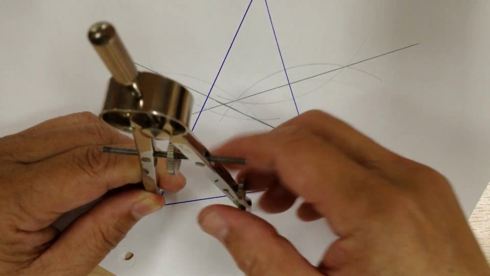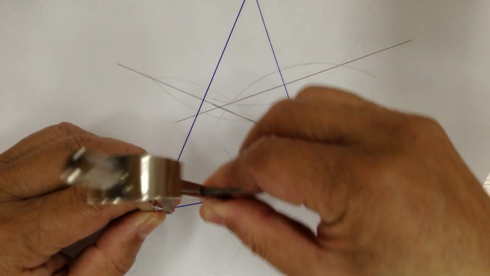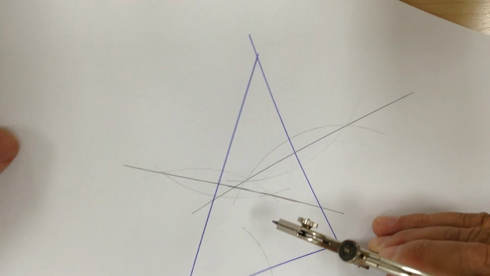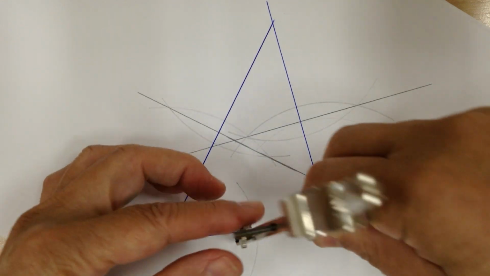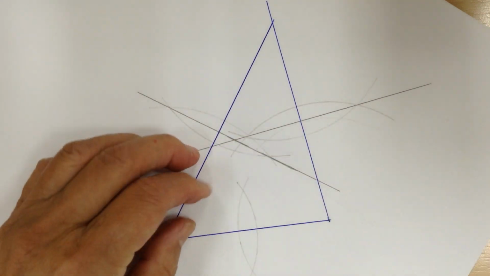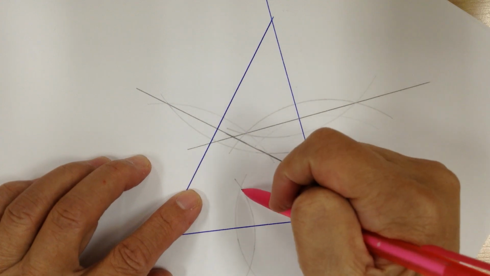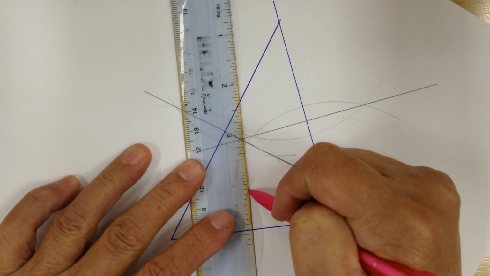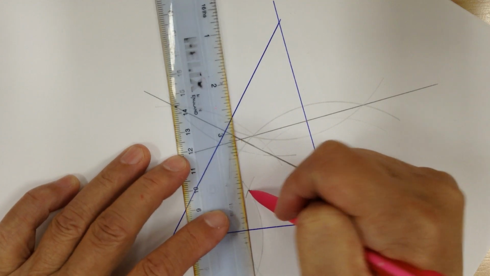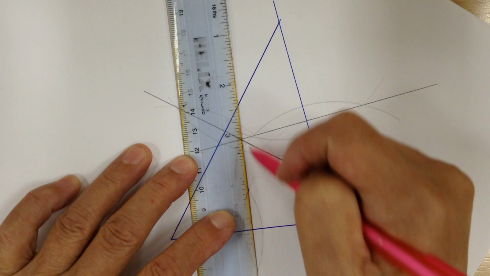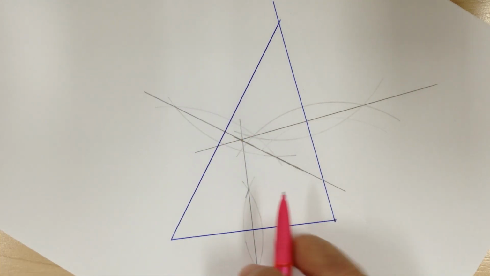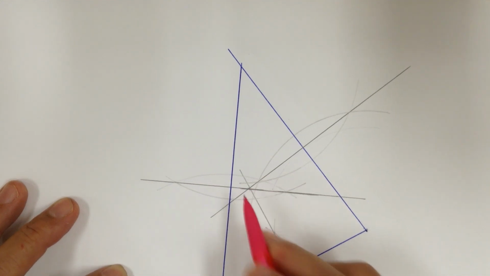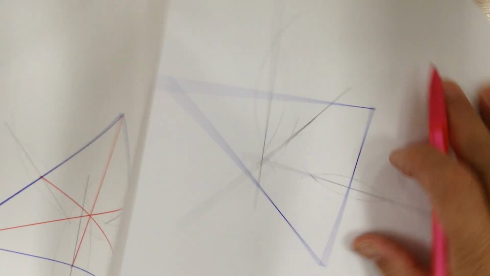So again, the opening has to be more than half, or else you're not going to be able to have an intersection. Okay. So again, from perpendicular bisector. We're kind of off just slightly because they're supposed to be on the same point. That's okay. So again, you can see the difference.